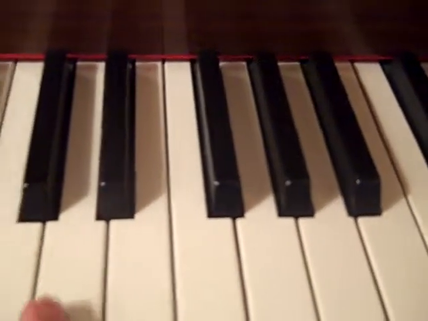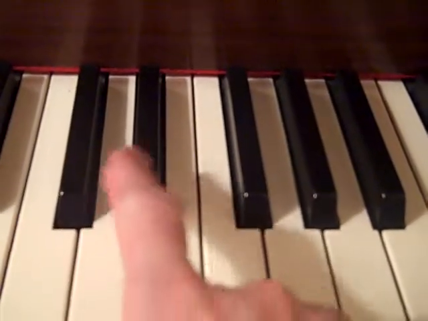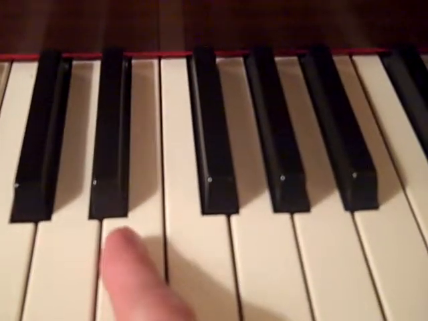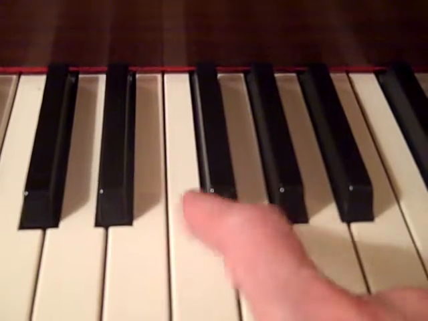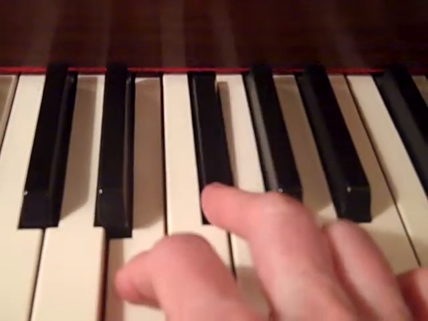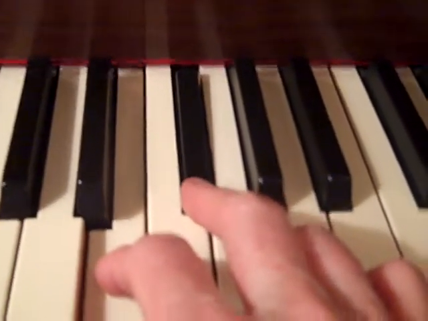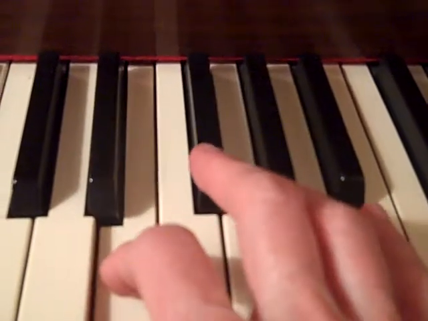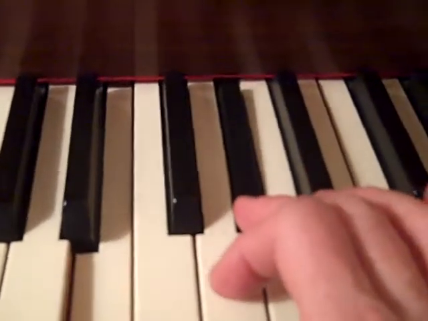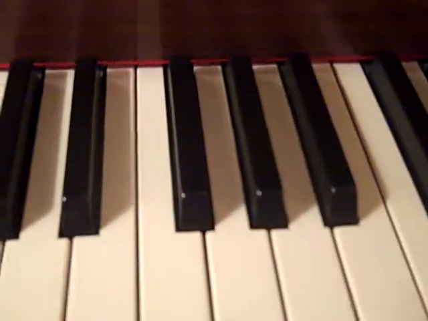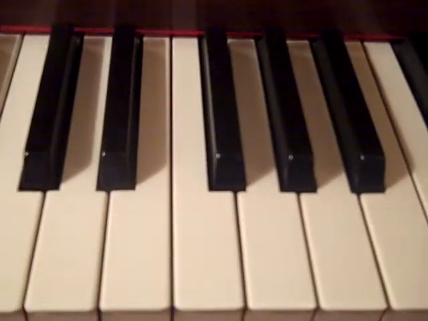So notice it's not so much what color key, but how you move. You have to move not just a half step, but a whole step. There's a whole step, which is a major second, and then your major third. So a major third is made up of 2 whole steps.